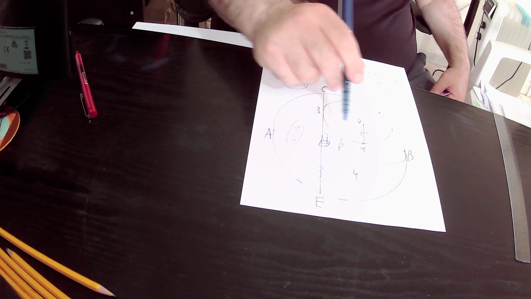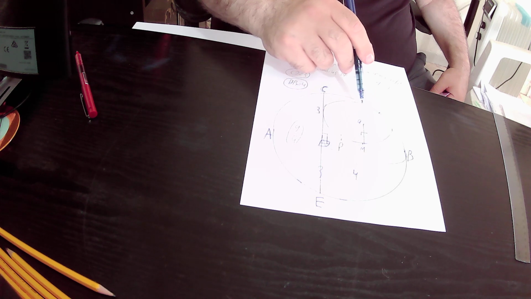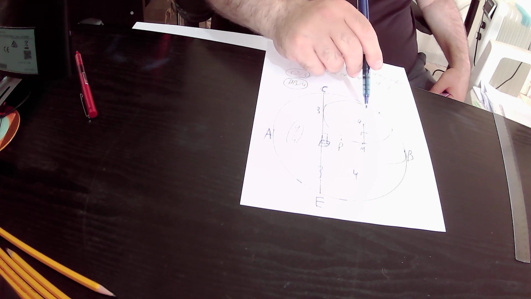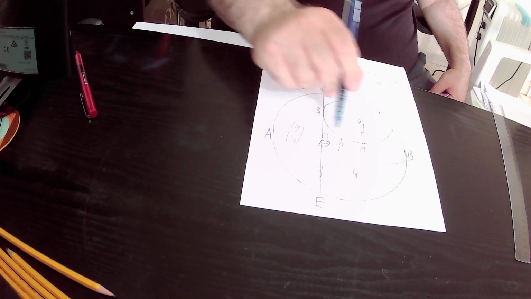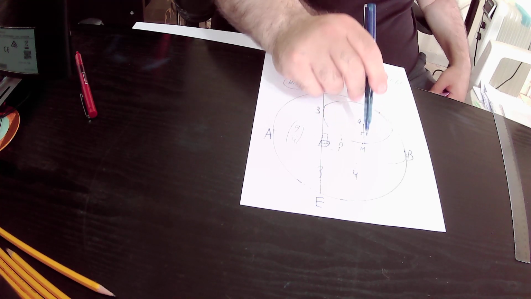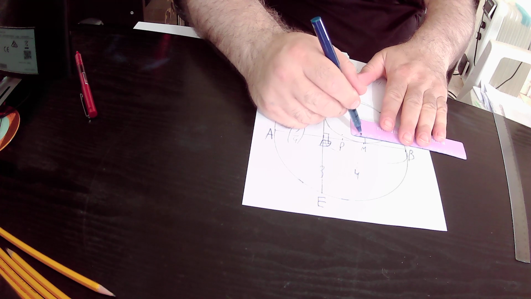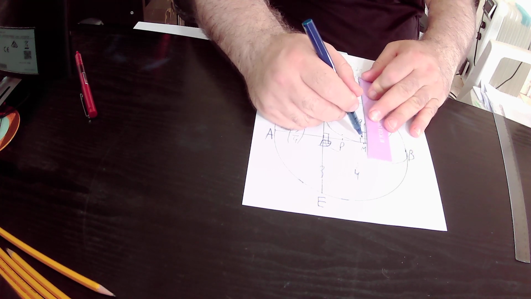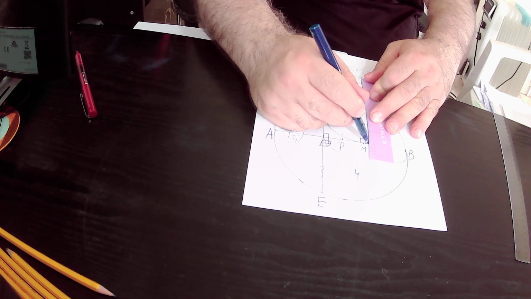Here the tangent DB will be perpendicular to the radius QM. So if DB is perpendicular to QM, it means that this angle equals 90 degrees, and this angle will also equal 90 degrees.